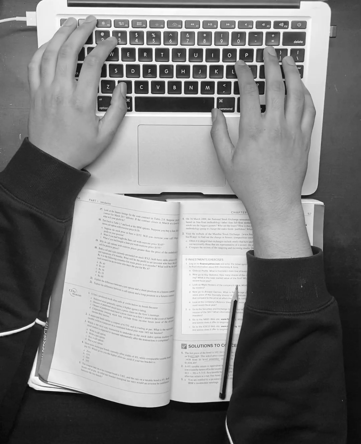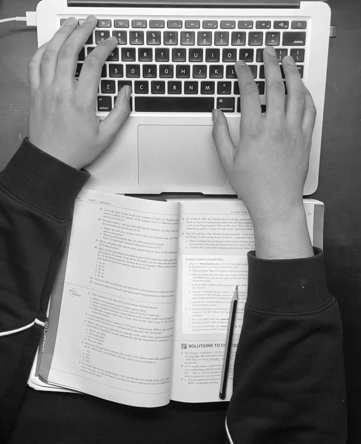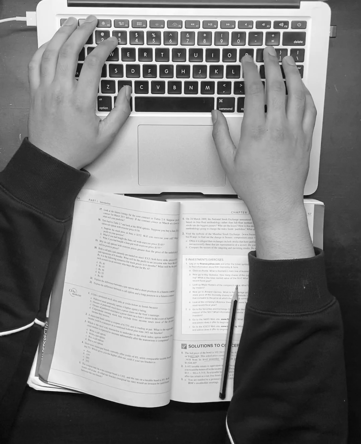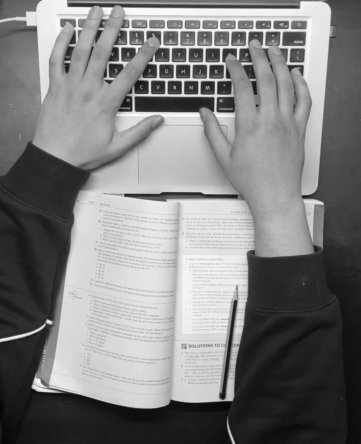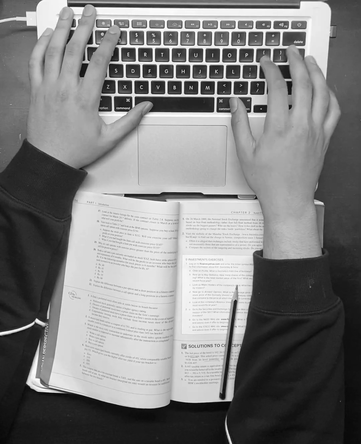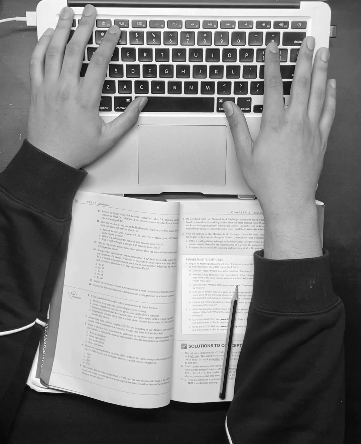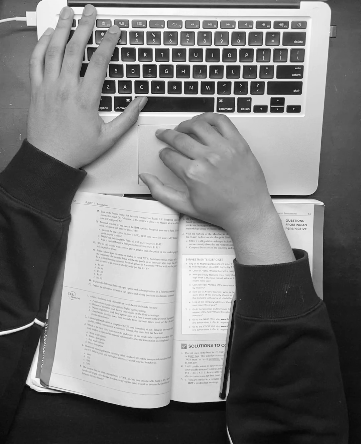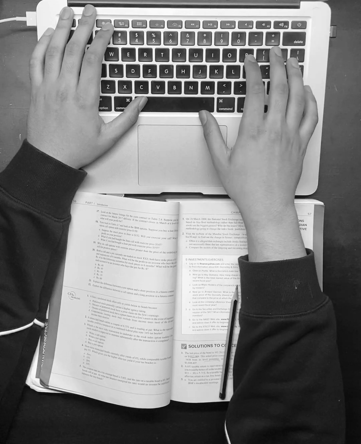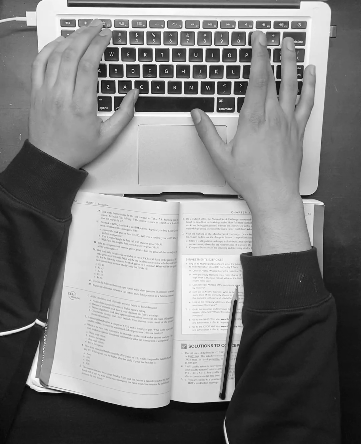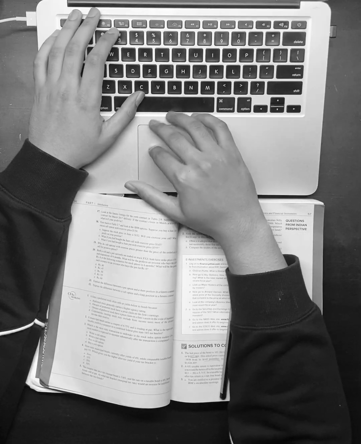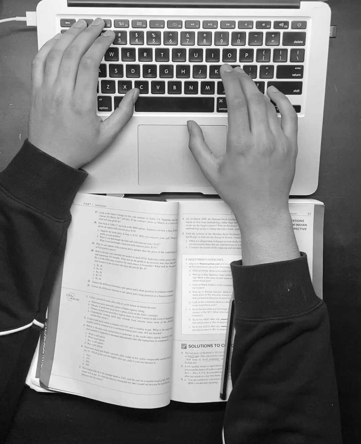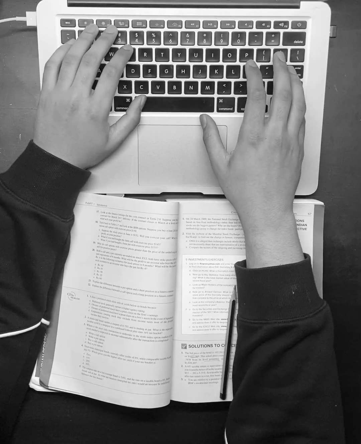So let's take 0.0675 divided by 1 minus 0.34, which is 0.66.